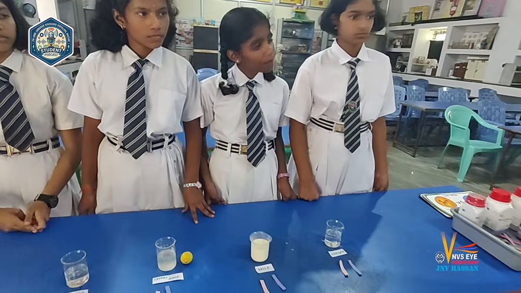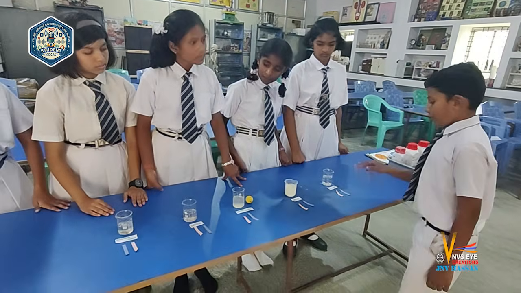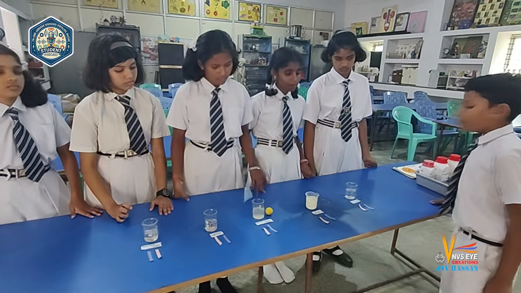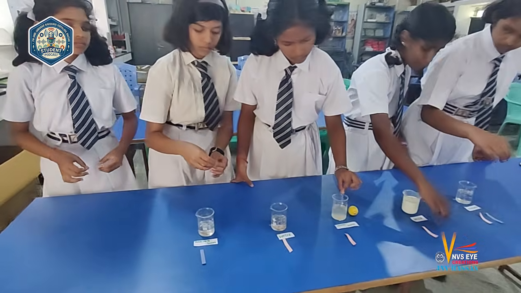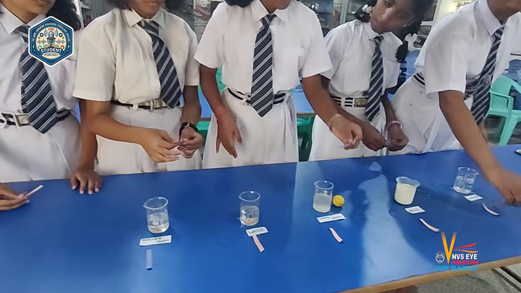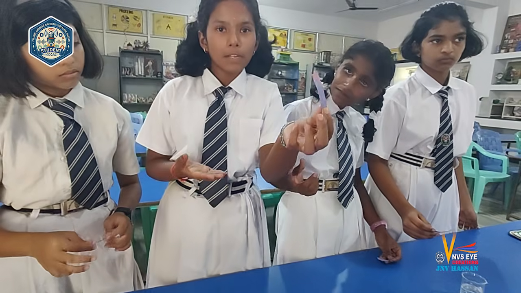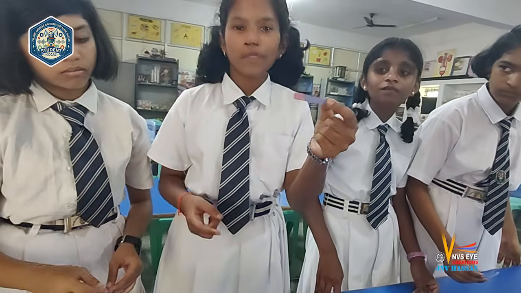Yes, interesting predictions. Now let's test them. Now all of you dip the litmus paper strips into the solutions. Oh wow, it's amazing! The lemon juice turned blue litmus paper into red. That means it's acid. We were right.